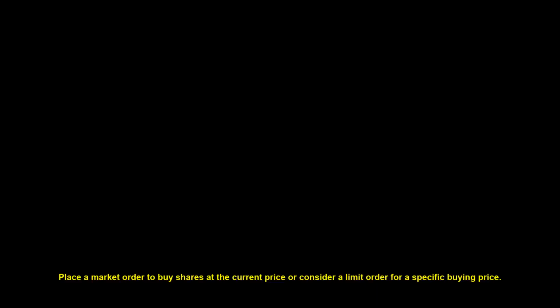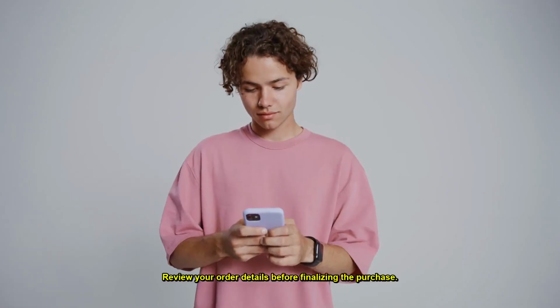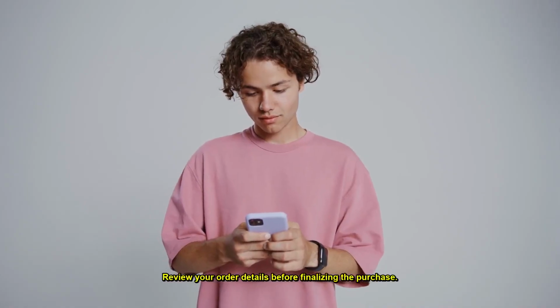Place a market order to buy shares at the current price or consider a limit order for a specific buying price. Review your order details before finalizing the purchase. Once your order is executed, monitor your investment regularly.